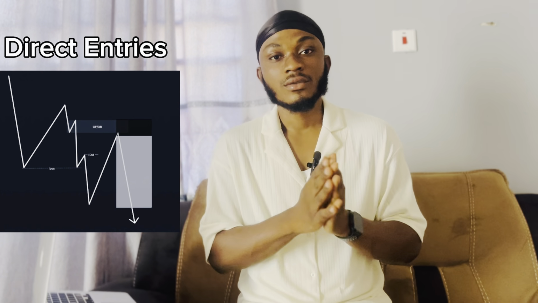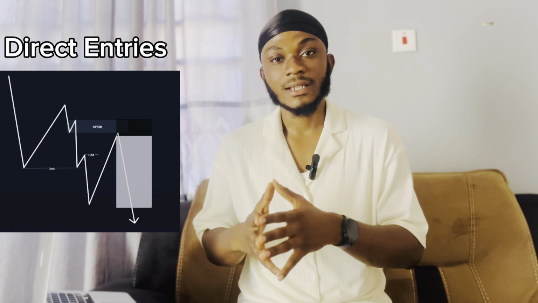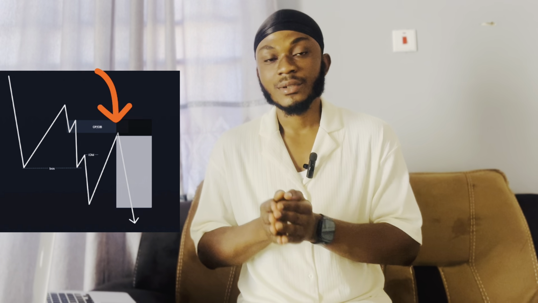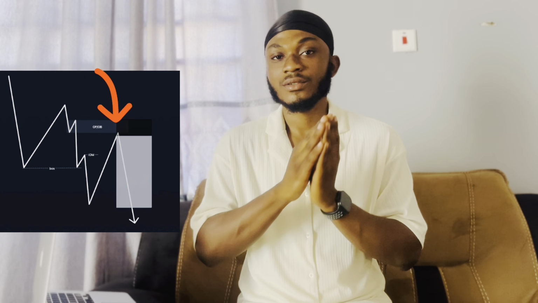So just like this particular entry right here, those of us that understand break of structure already and understand all of these concepts that have been named or listed on there, you can see that this is a direct entry. So this is a structure we have, price broke through the structure, right? And then you can see that we are looking to take our price right from that particular supply level, which is either going to be an order block or it's going to be an order flow.